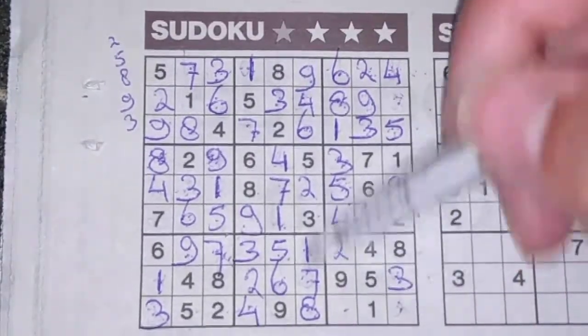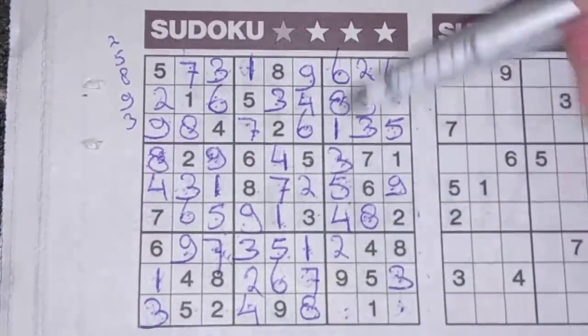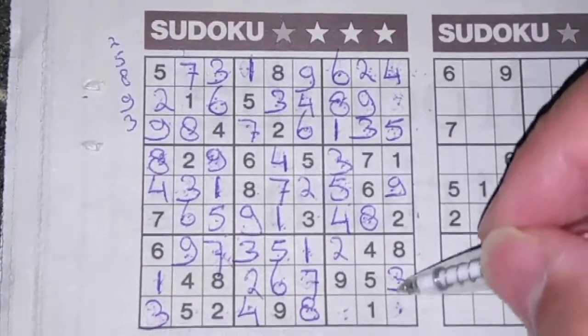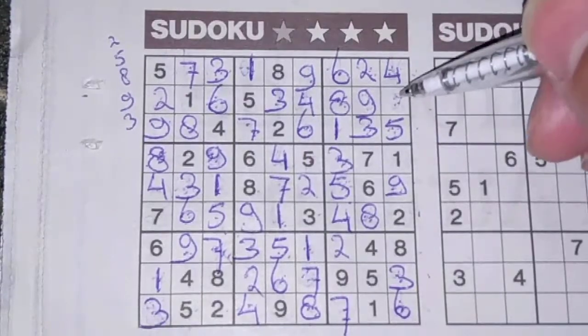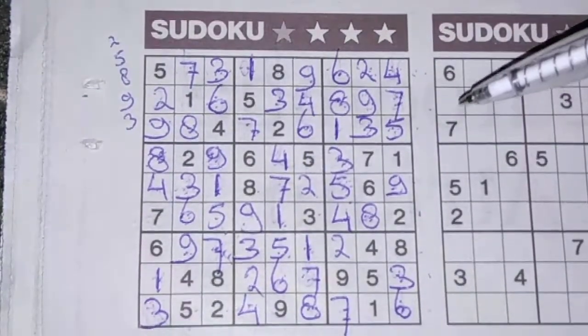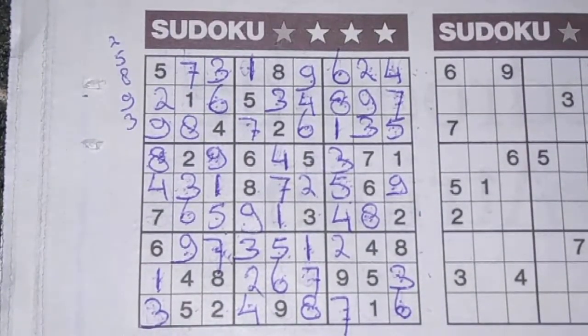2 numbers left in this big square for the numbers 6 and 7. We have a 6 there, no 6 there. 6 should be here and a 7 goes there. And the final number of this big square for the number 7. Finish in 14 minutes. Alright, great Sudoku.